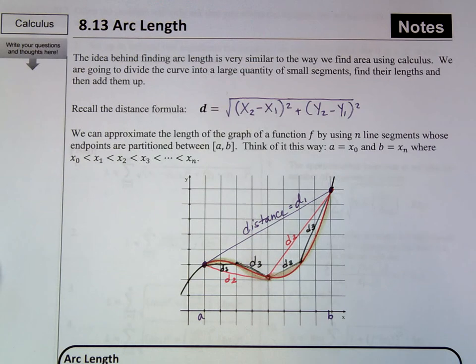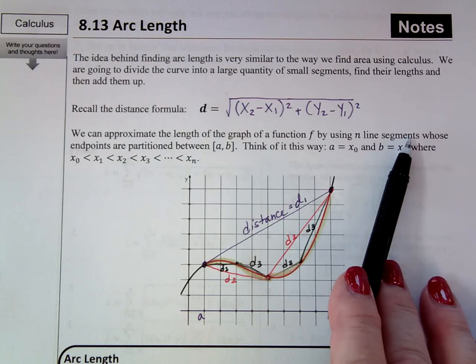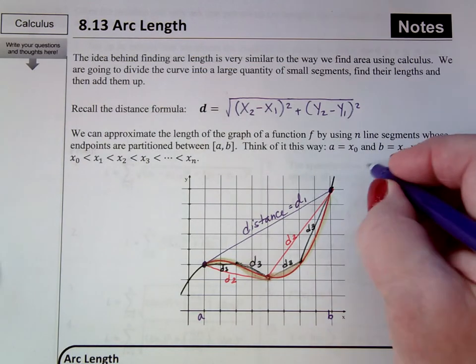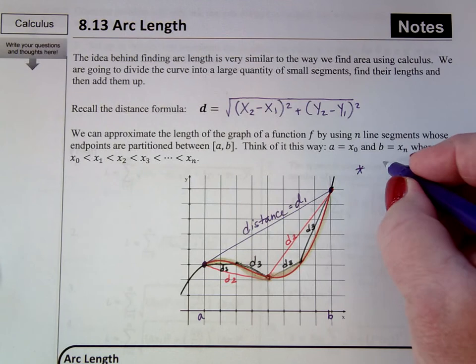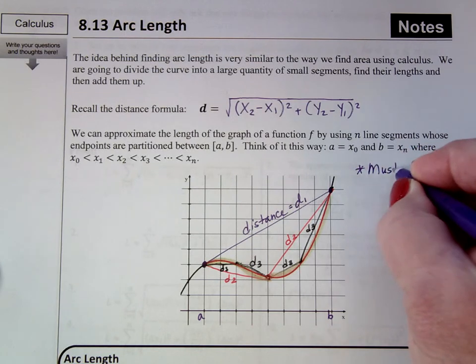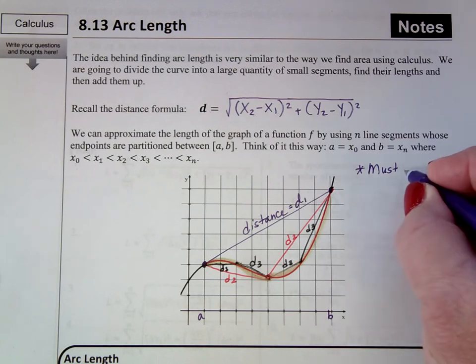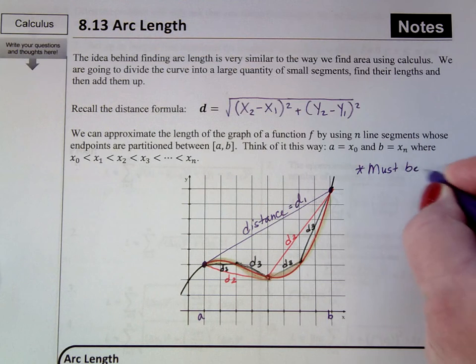The more segments that I make, the more accurate it's going to be to the actual length of the arc, of the curve. And so that's what they're trying to say here. The more line segments I can make, the more accurate my answer is going to be and closer it's going to be to the actual length of that curve. So the arc length, that's what the definition is, and that's what the concept is. So there's a couple of things you have to consider. It has to be a continuous curve. Can't have any gaps in it or jumps or any of those types of things like a piecewise function type deal. So it must be continuous.